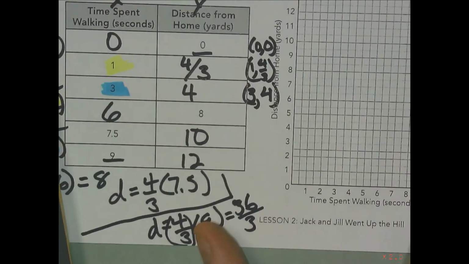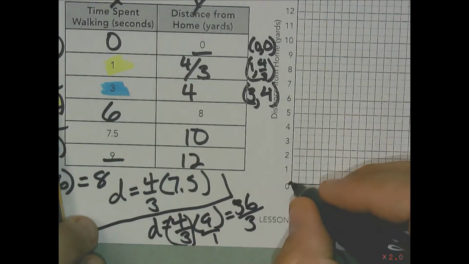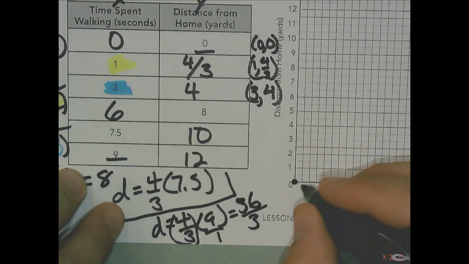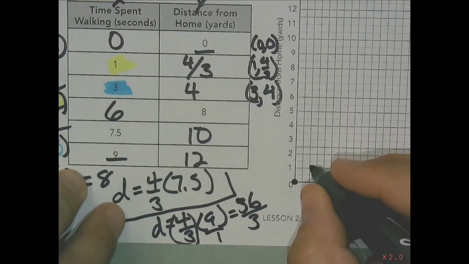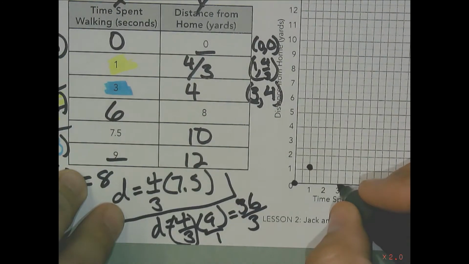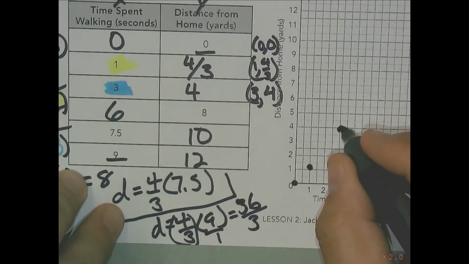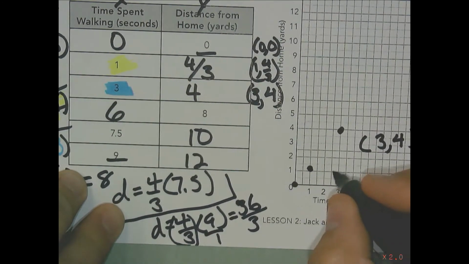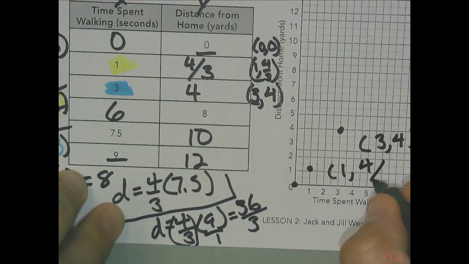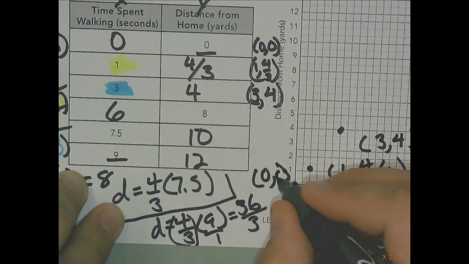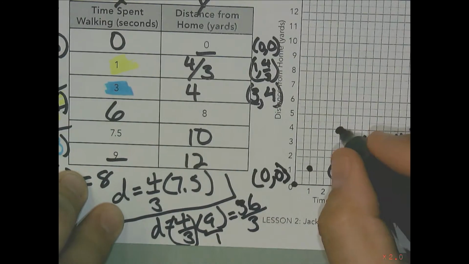So now if I go to graph this, I'm going to come over here and I've got 0, 0. That's the first point. The next point, I'm going to go over 1, and then 4/3 is 1 1/3, so it'd be about right here. And then the next one, when I go over 3, I'm going to go up 4. In other words, this point is 3, 4. This point is 1, 4/3. And this point is 0, 0.